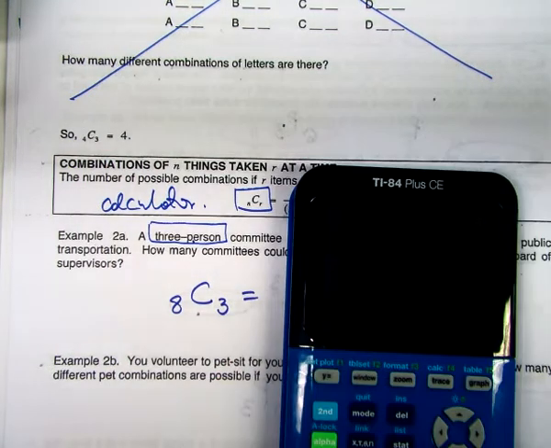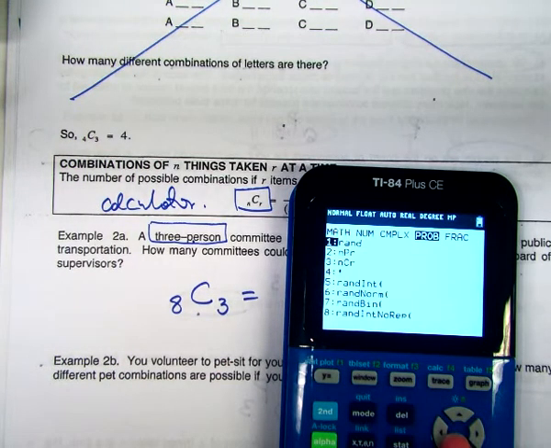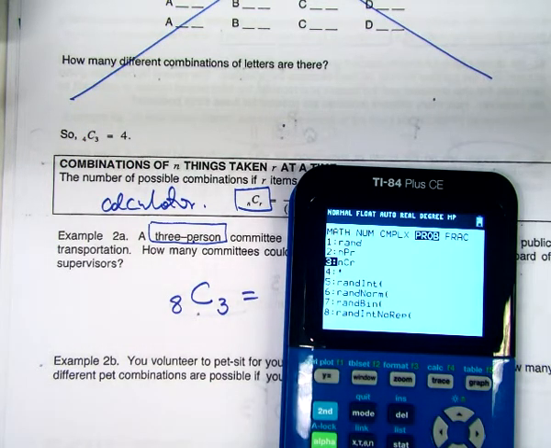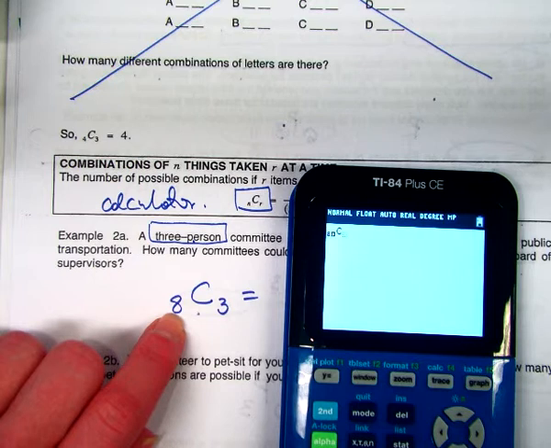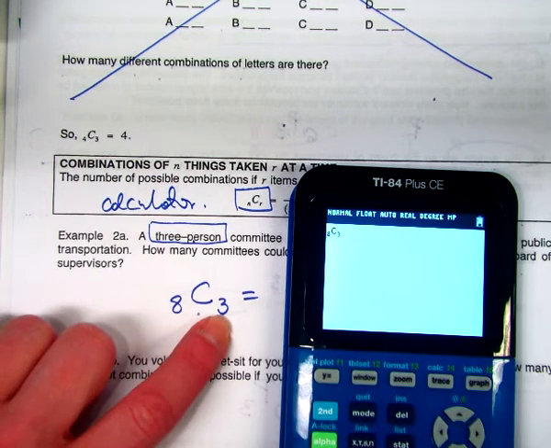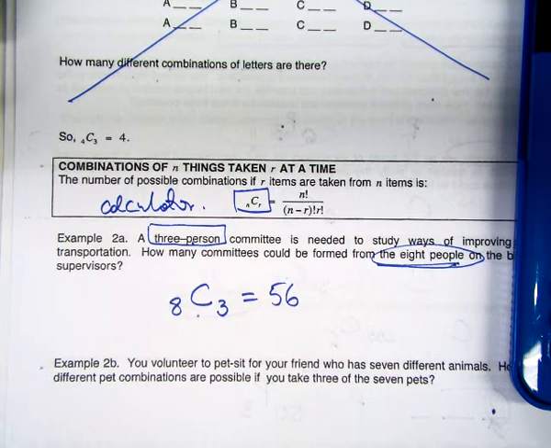Take your calculator. It's nCr this time around. So if you guys have the other calculator, you have to put in 8 first, then bring this up. I don't know how the yellow calculator works. How do you do that? Put in 8, and then you have to put in that, and we get 56. Make sure you guys know how to do this. These problems should be super easy for you because everything's done on a calculator.